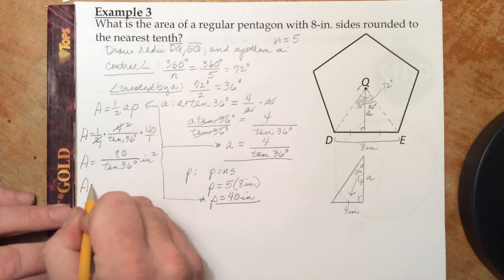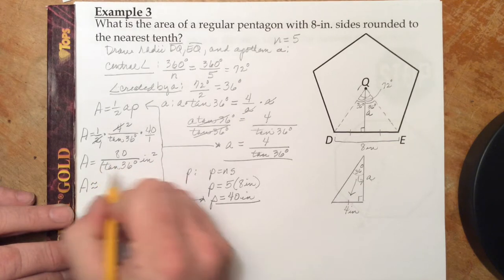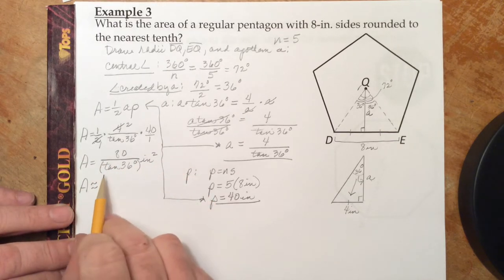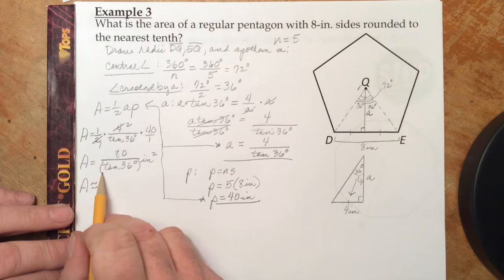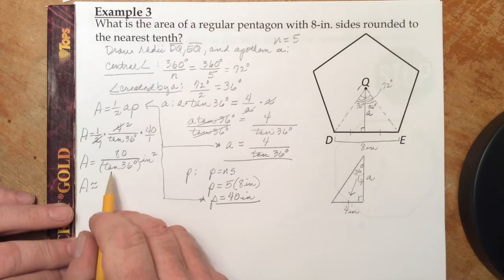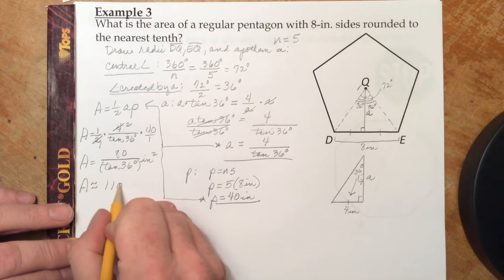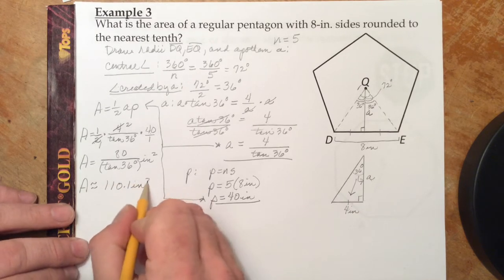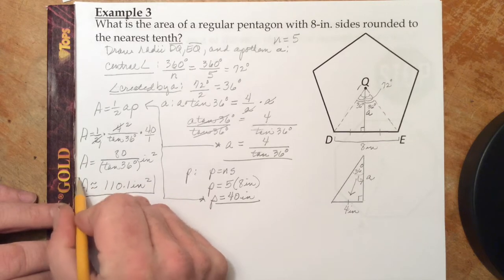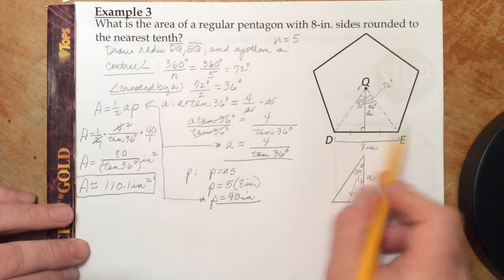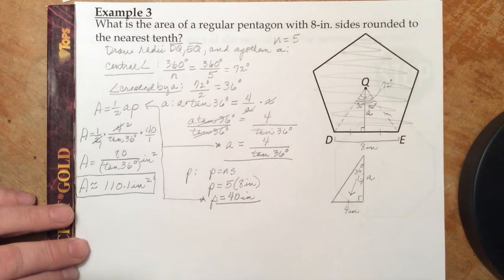To approximate, be careful to make sure that you put a set of parentheses around the denominator. So 80 divided by open parentheses tangent of 36, close parentheses, we get about 110.1 square inches. So about 110 square inches, the area of that pentagon.